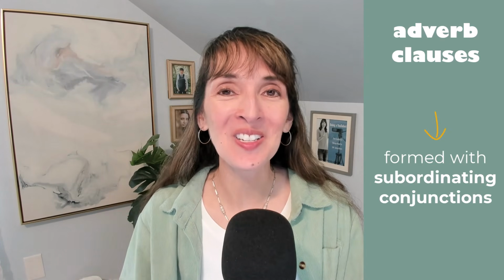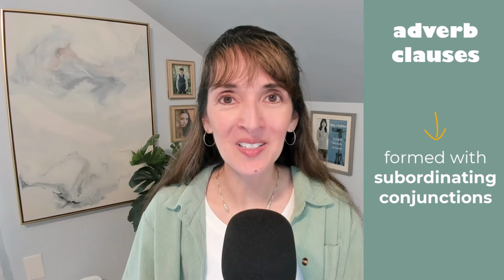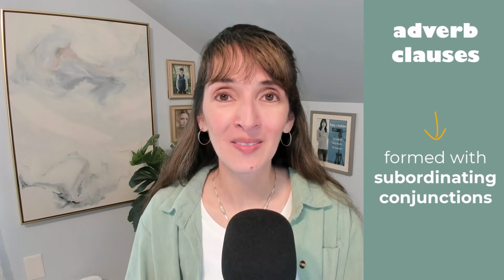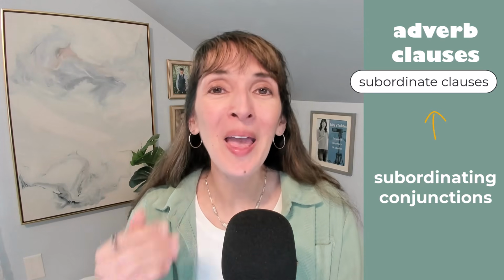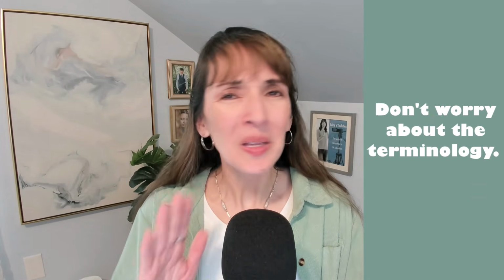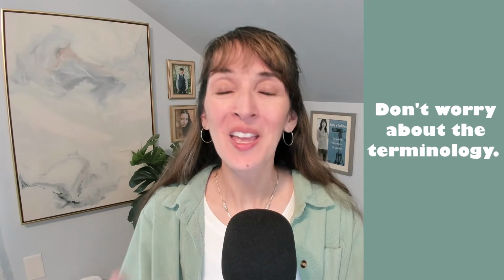They have a fancy grammar term, subordinating conjunctions. Conjunctions are connectors. They join ideas together. Subordinating conjunctions are used in subordinate clauses, dependent clauses. Don't worry too much about the terminology. Just remember that these adverb clauses need to join with a main clause to form a complete sentence, a complete idea. And these adverb clauses are giving us information, for example, about manner, place, time, and reason.